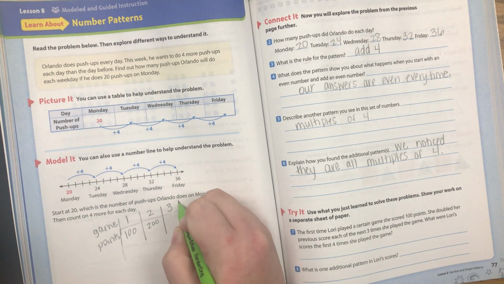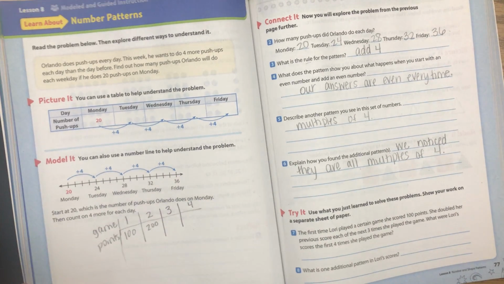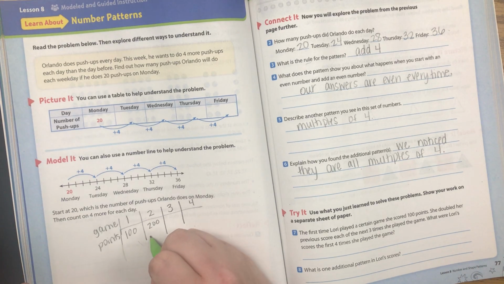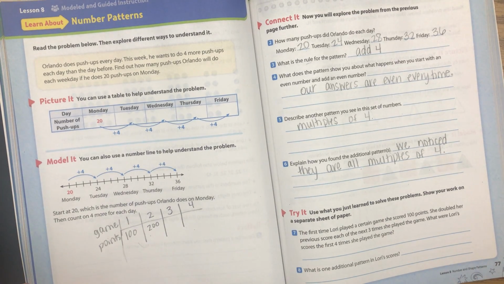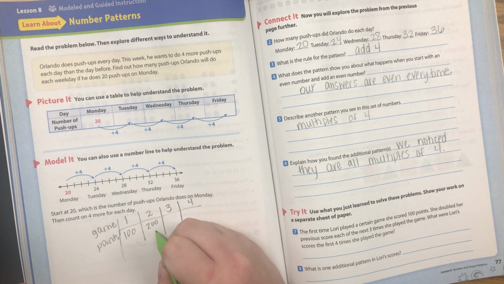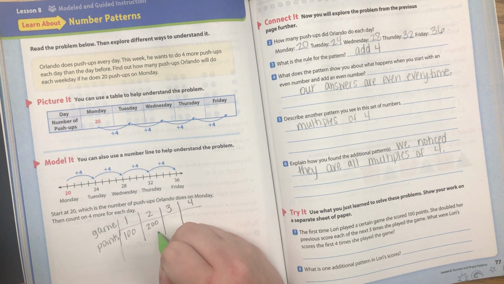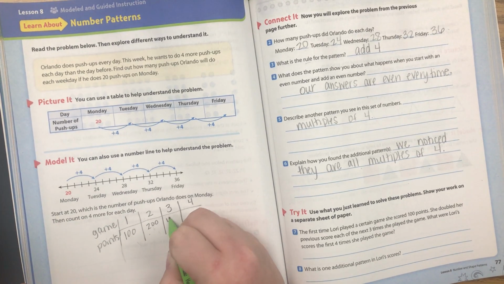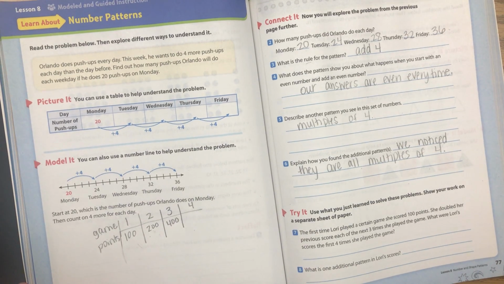So let's go ahead and write down our next game numbers. For game number 3, how many points did she score? She doubled her previous score each of the next 3 times she played. So we are going to double her previous score. So what happens when we do twice as much? We get 400.